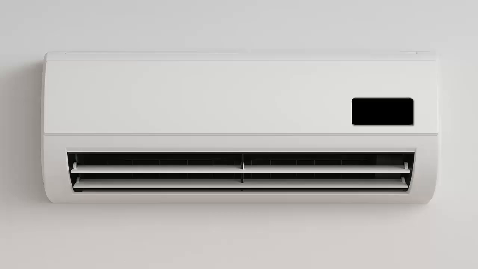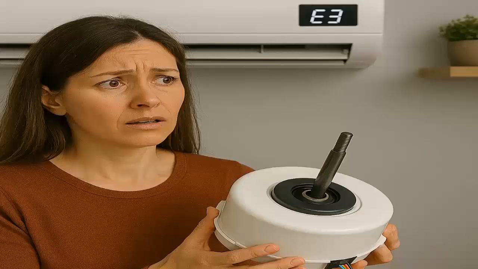First meaning of code E3. Failure in the indoor unit fan or blower.